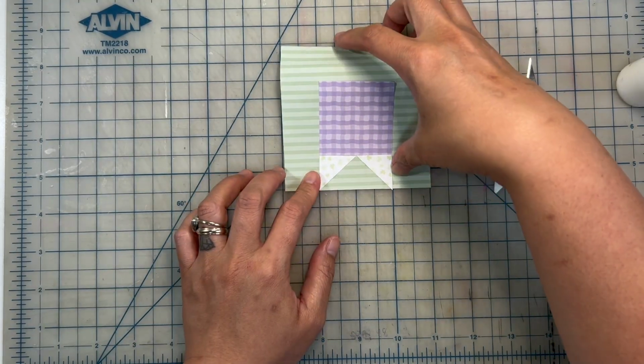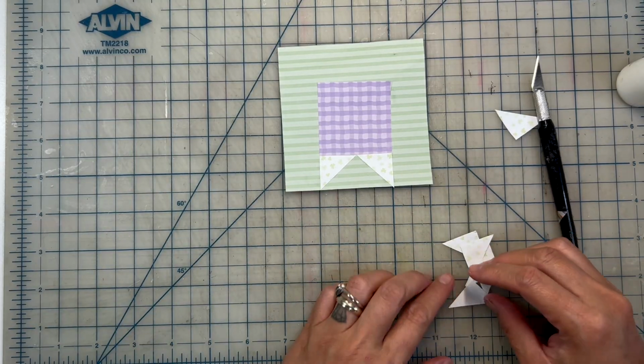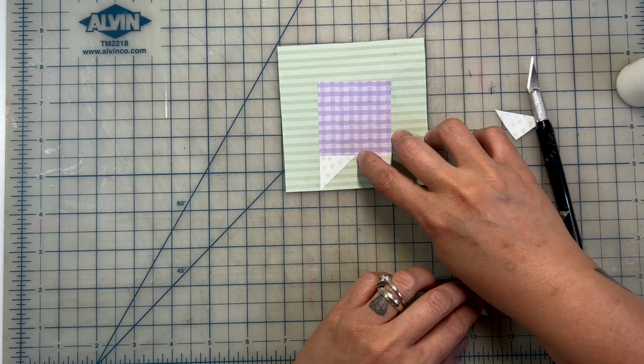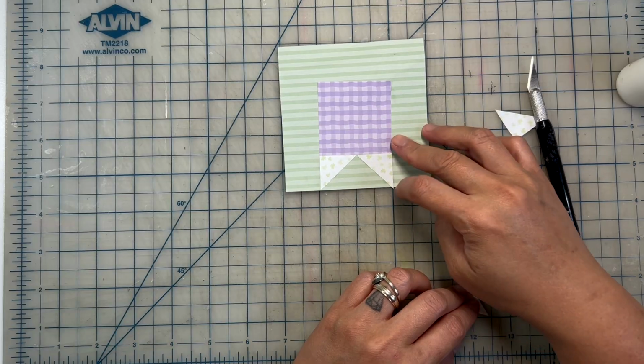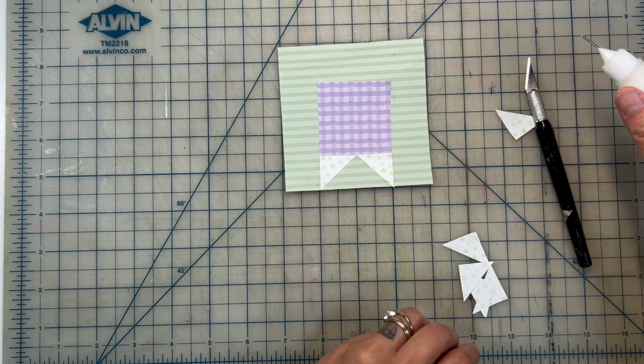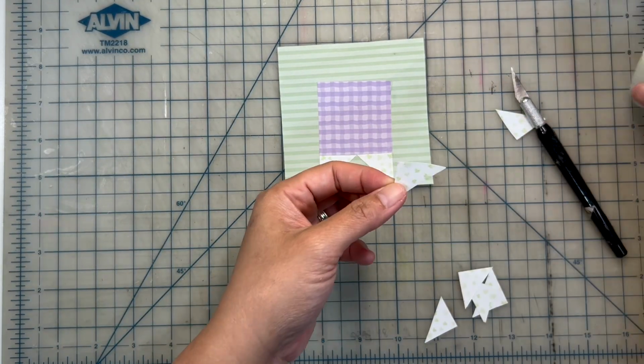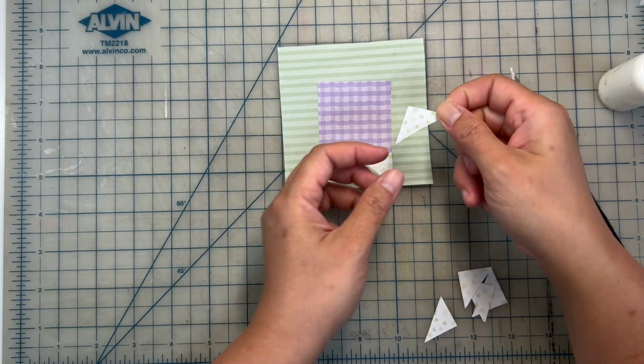There we go. And it's okay if they don't meet there, and if you have an overlap right on the edge, you can just cut it off later. Yeah, it doesn't go this way on here.